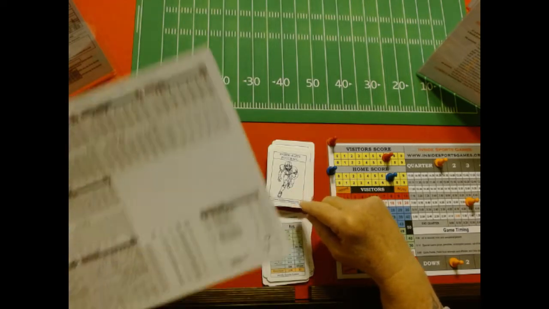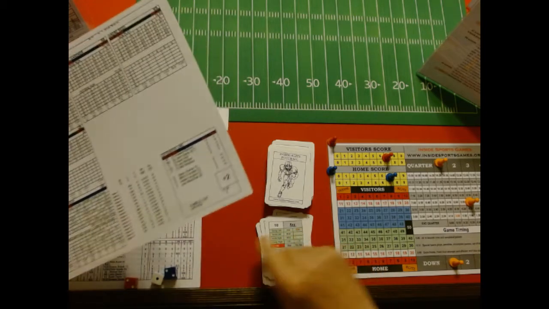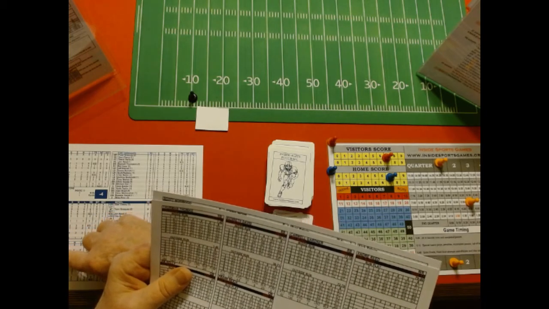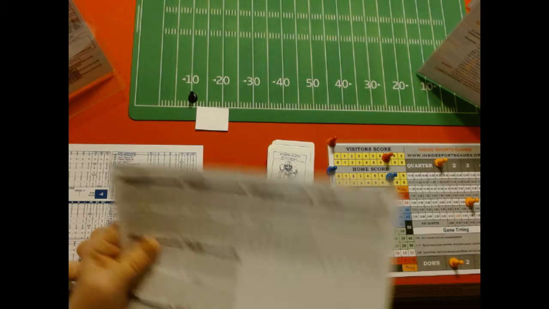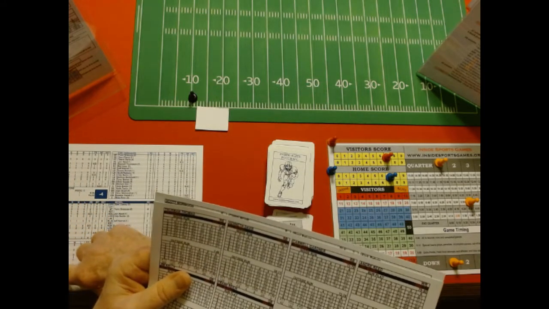Oh, it's a sweep left. The right inside backer, the right outside backer. Right inside backer runs a 3, and the right outside backer is a 5.